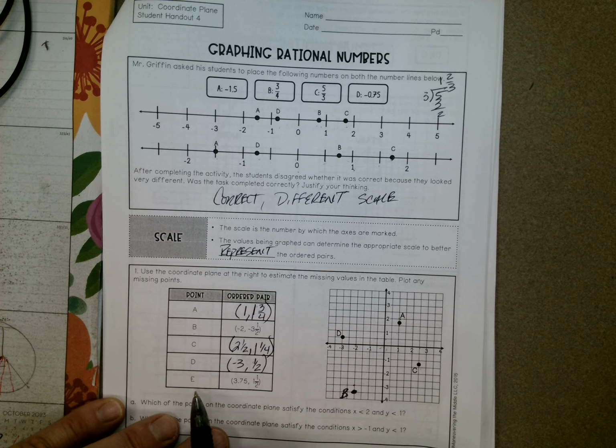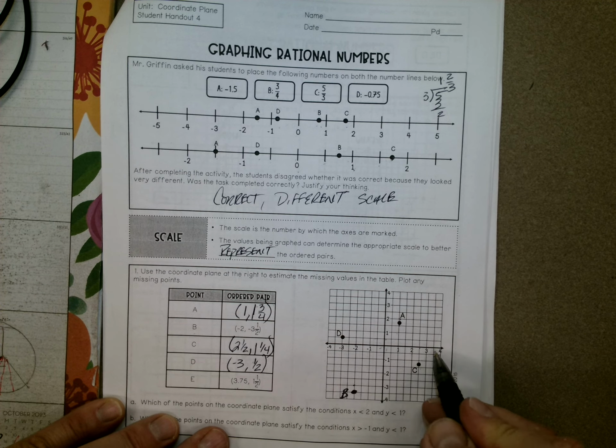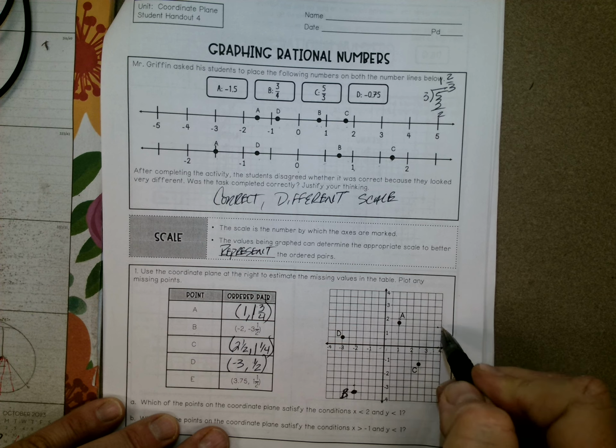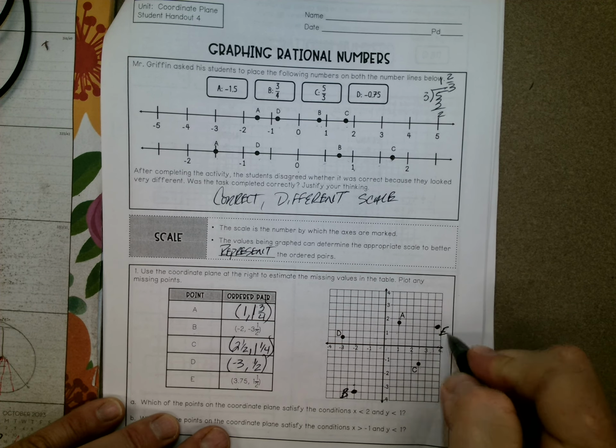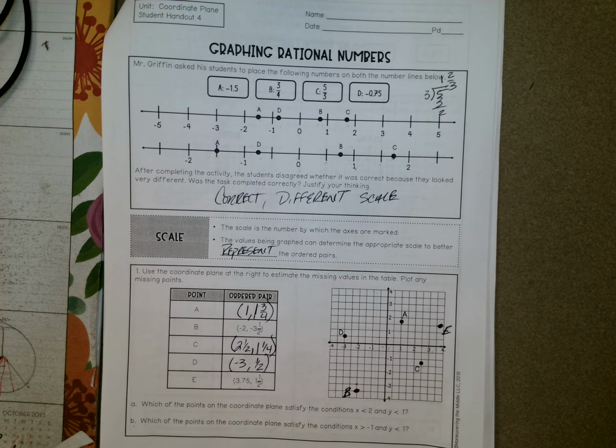And the last one is letter E, and they're starting to split it up here. 3.75. Well, that takes me about right there. So remember, 3.5 and 4, right in between that is 3 3/4 and 1.5. So here's 1.5, and that one puts us right there. We're going to call that letter E. Okay, so pretty good stuff there.